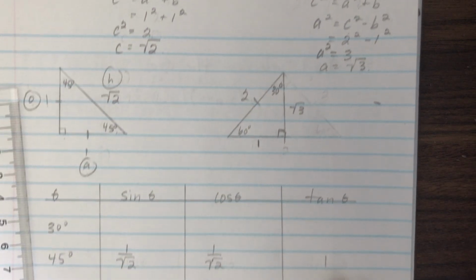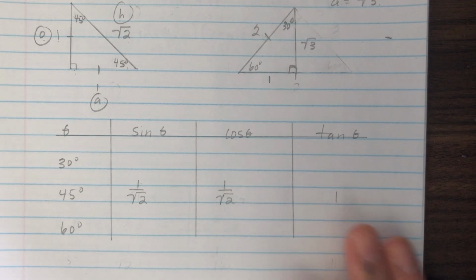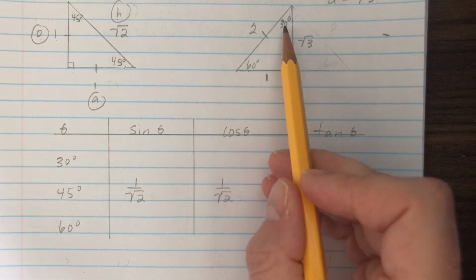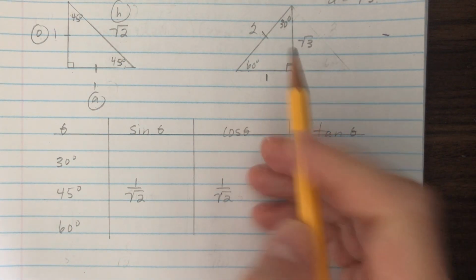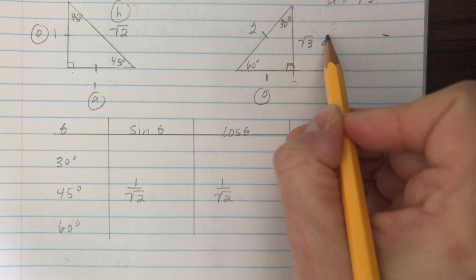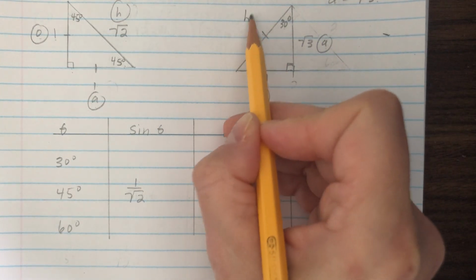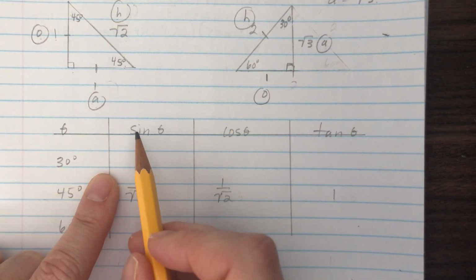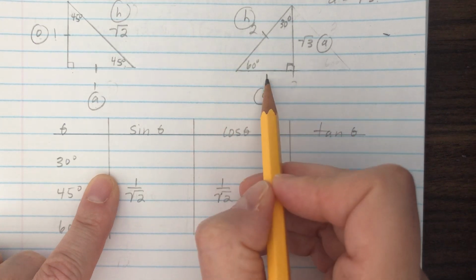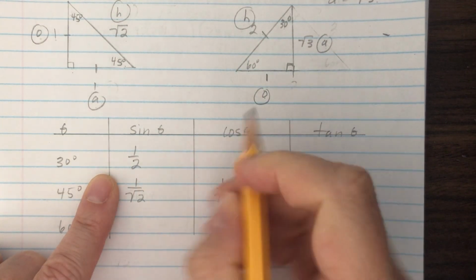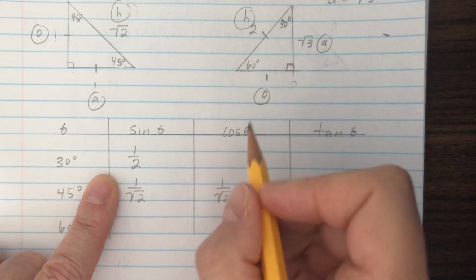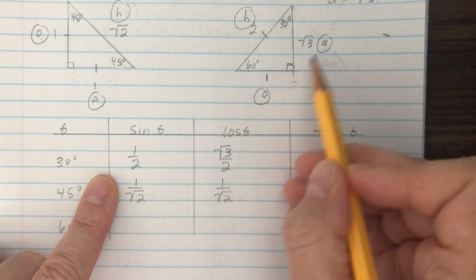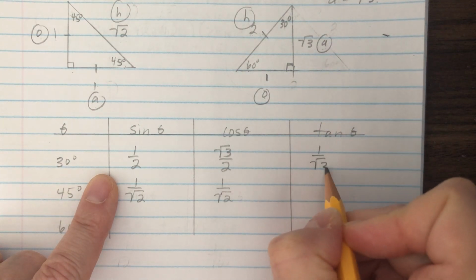Okay. And now I'm going to label the sides using the words opposite, adjacent, and hypotenuse again. And let's start with the 30-degree angle. In relation to the 30-degree angle, this is my opposite side, this is my adjacent side, and this is my hypotenuse. So let's fill in the table next. For sine, it's opposite over hypotenuse, so it's going to be 1 over 2, or 1/2. For cos, it's adjacent over hypotenuse, so it's root 3 over 2. And for tangent, it's opposite over adjacent, so it's 1 over root 3.